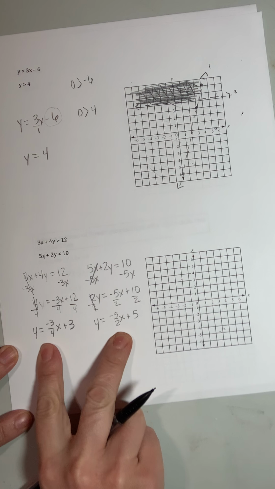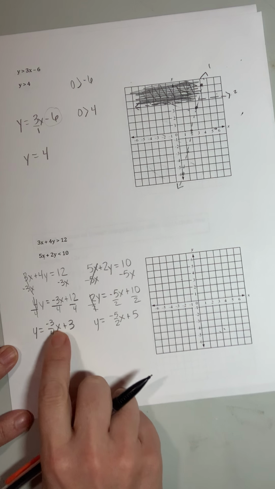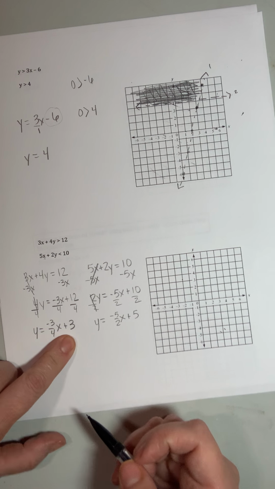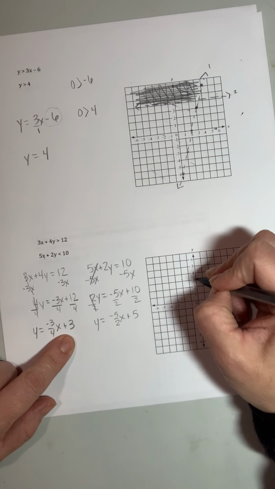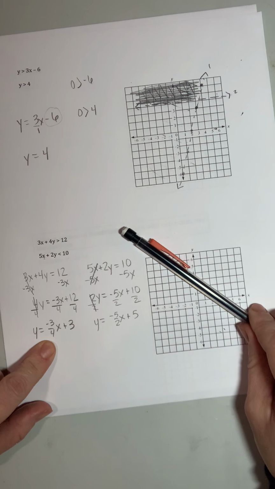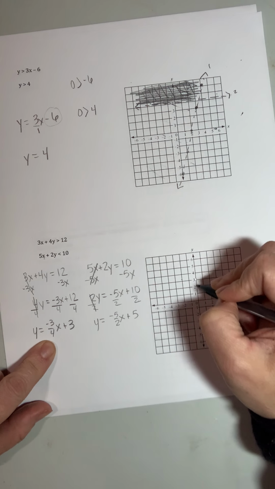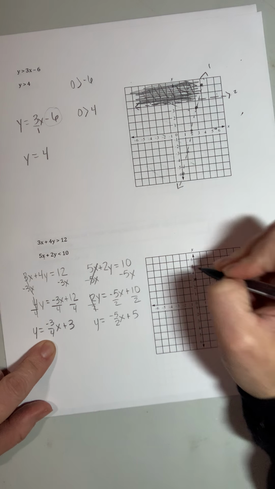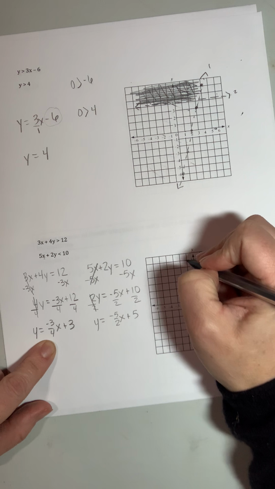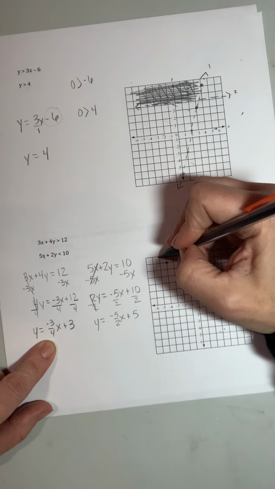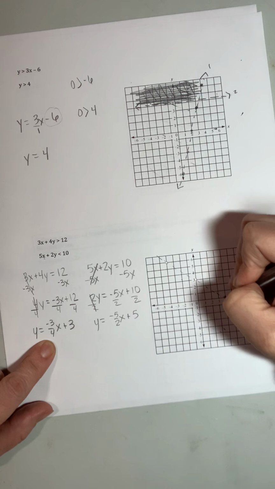So now we have our two equations that are in y equals mx plus b form. So let's do the first one. The y-intercept is the 3, and the slope is -3/4. So we're going this way, negative. 1, 2, 3, 1, 2, 3, 4. Up 2, 3, 1, 2, 3, 4. Dotted line because it's not underlined.